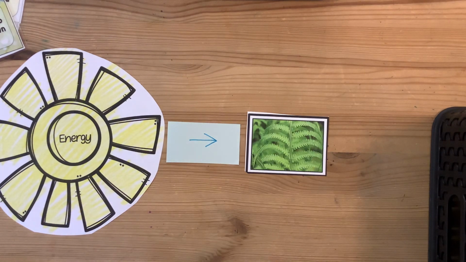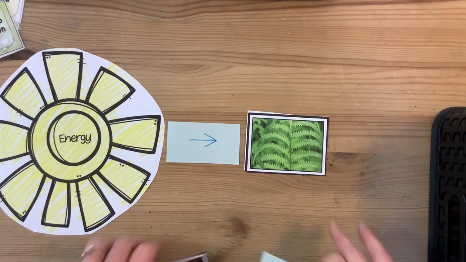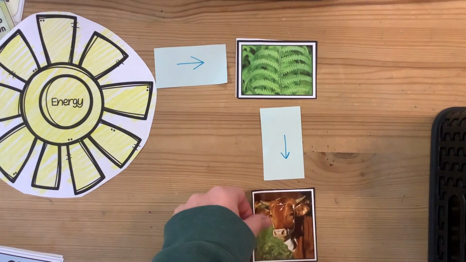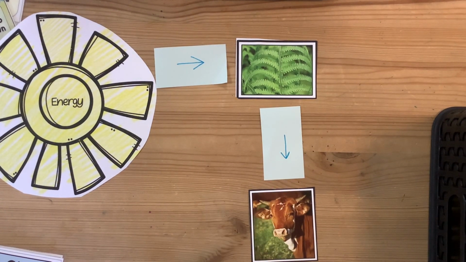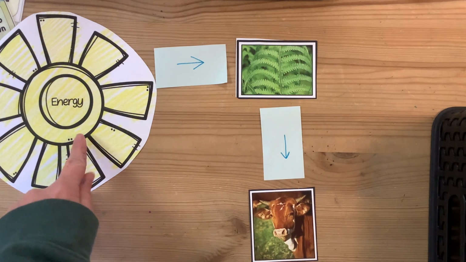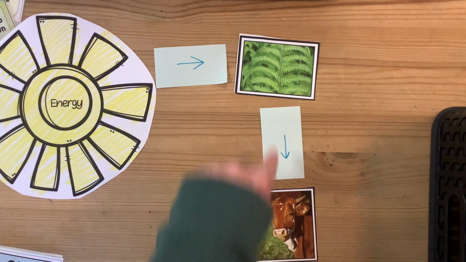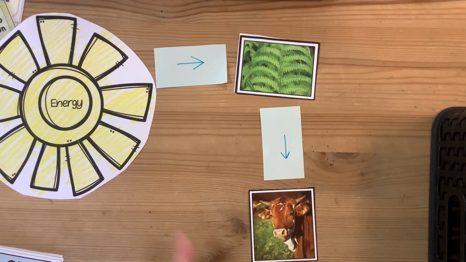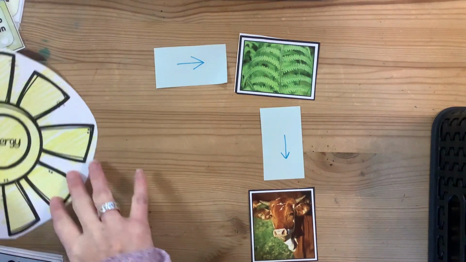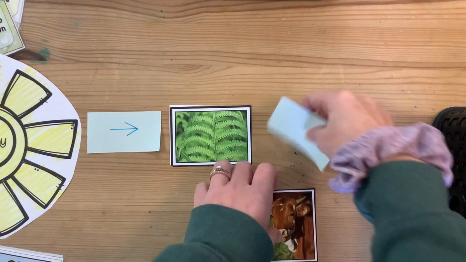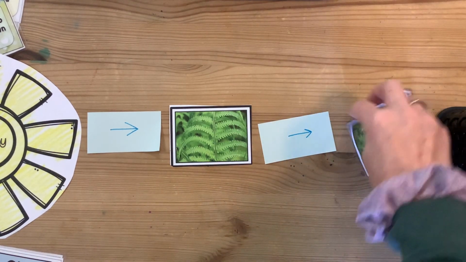Then what happens to the plant? The plant gets eaten. What's something that the plant can get eaten by? I'm going to move this up a little bit. Plants are eaten by cows. So the energy goes from the sun to the plant, and then from the plant to the cow, because the cow eats the grass. The energy is moved. Most of the time you'll see it in a straight line, so let me move it over a little bit. At least when it's a food chain. I still don't think it's going to fit. There we go.